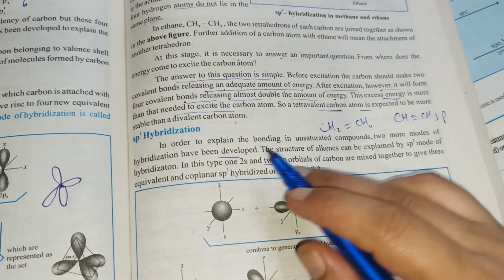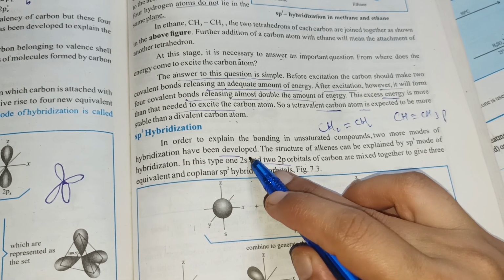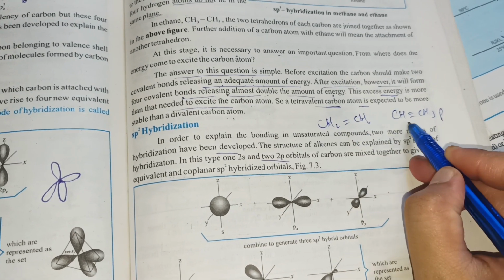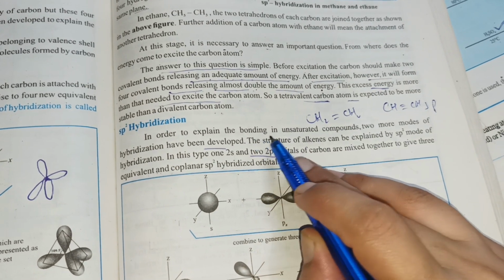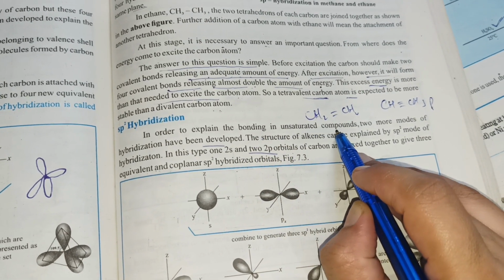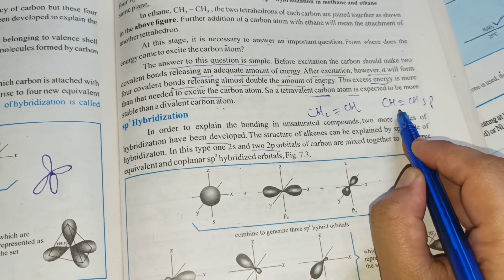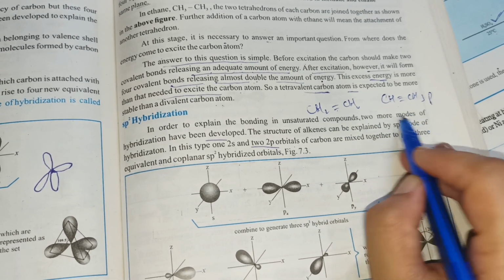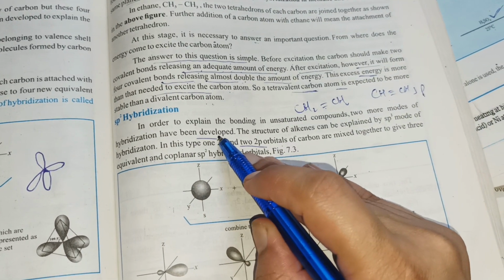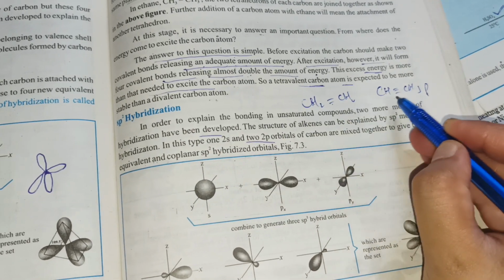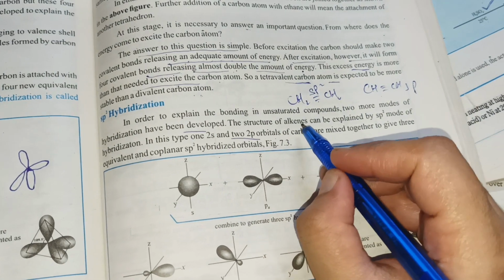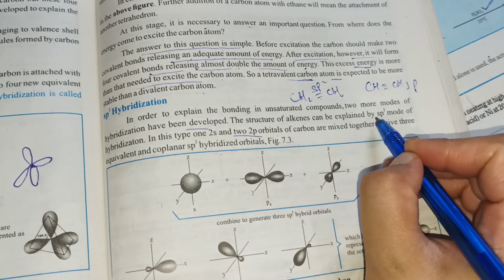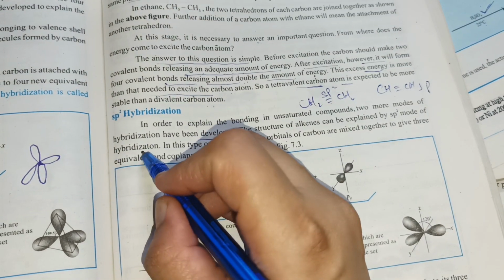Two more modes of hybridization have been developed, sp2 and sp hybridization. The structure of alkenes can be explained by the sp2 mode of hybridization.